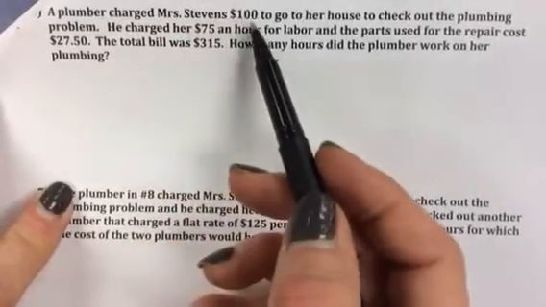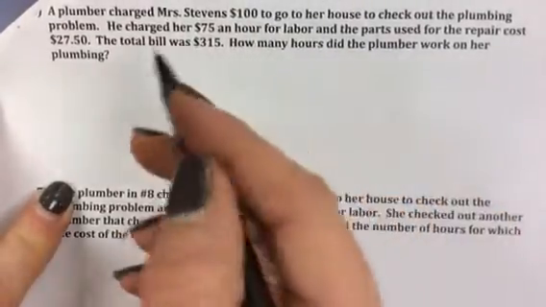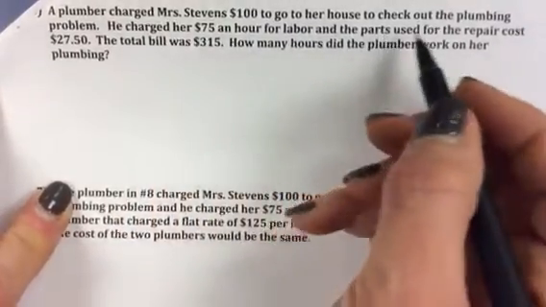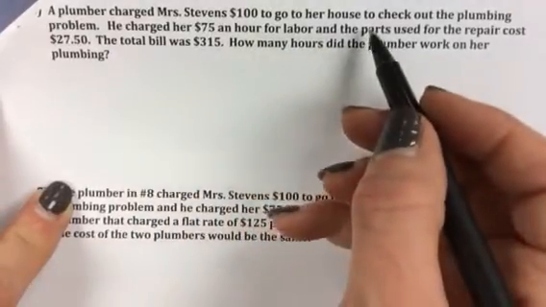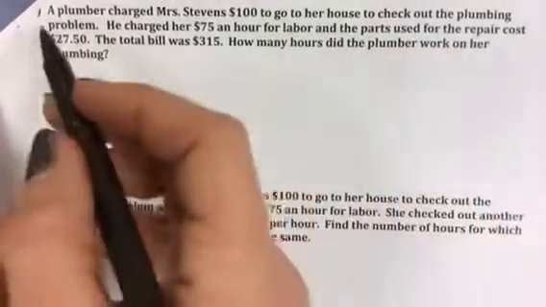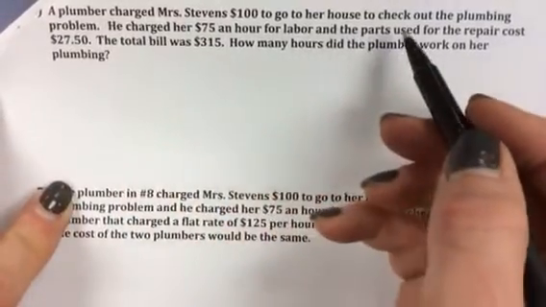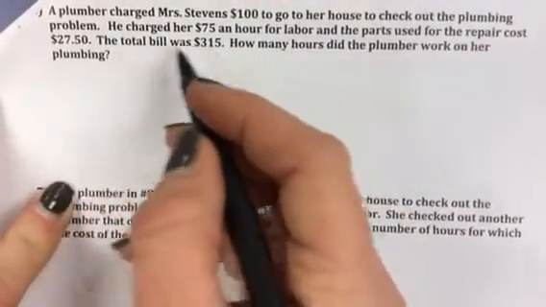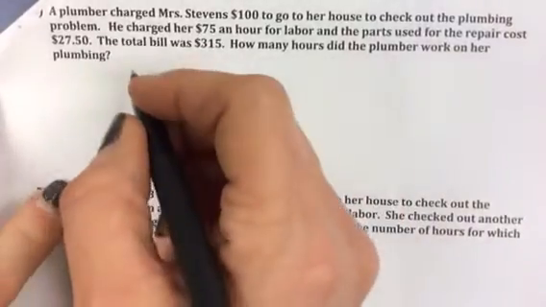Okay, so he charged me $100 to go to my house to check the plumbing. So that's like the initial cost, just like the cab. He charged me $75 an hour for labor, and the parts used for the repair cost $27.50. The total bill was $315. How many hours did the plumber work on her plumbing?